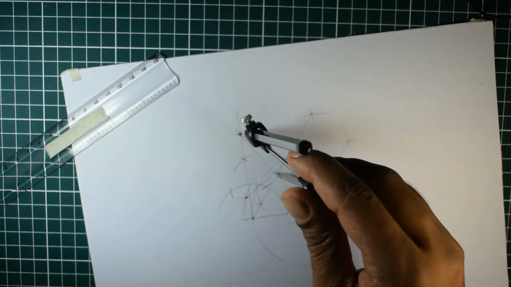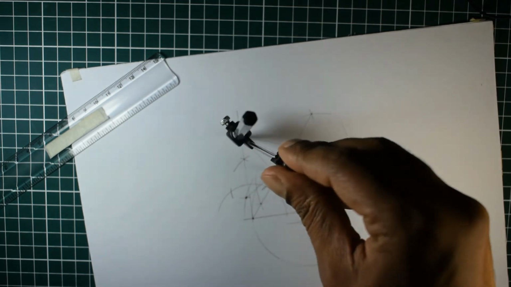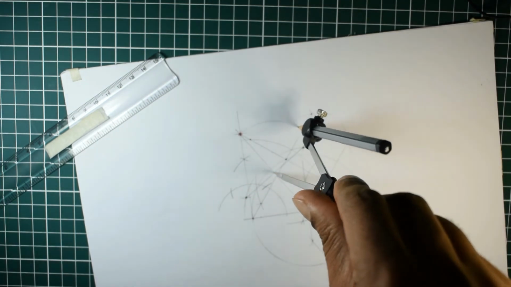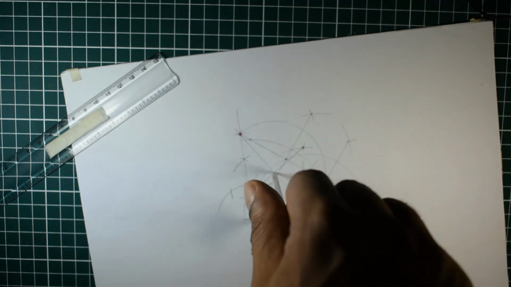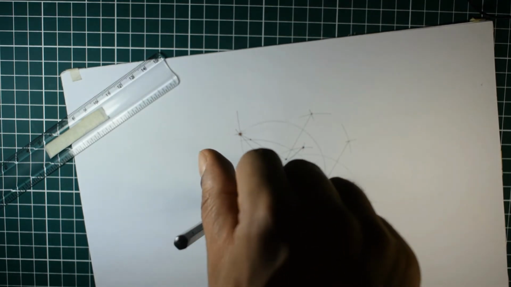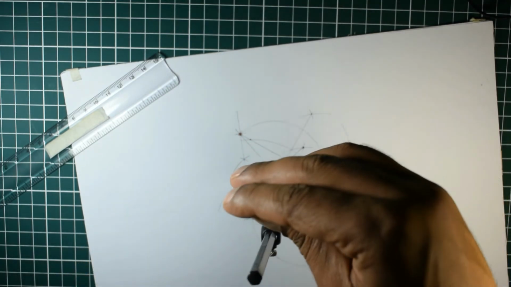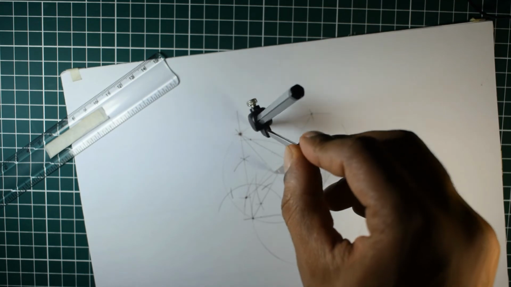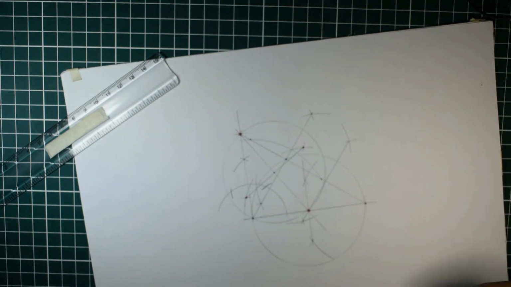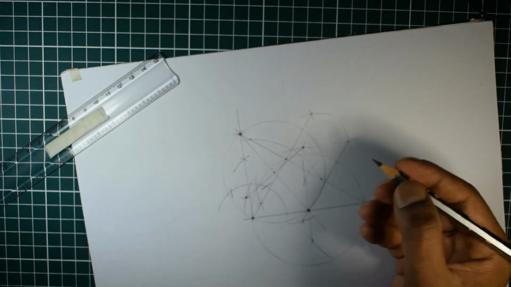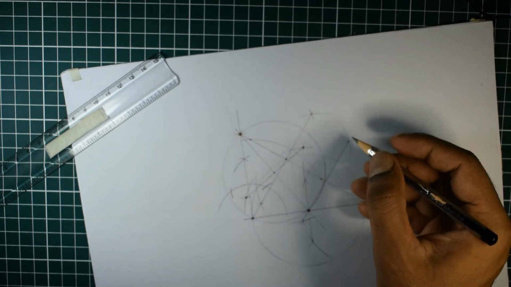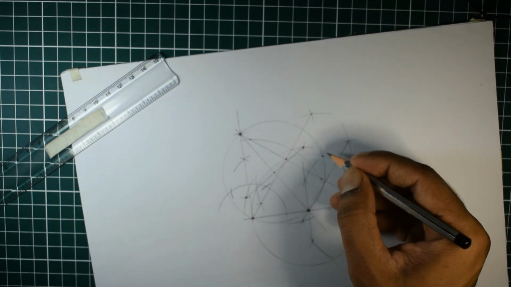That would be your radius. And we have the required circle, right?